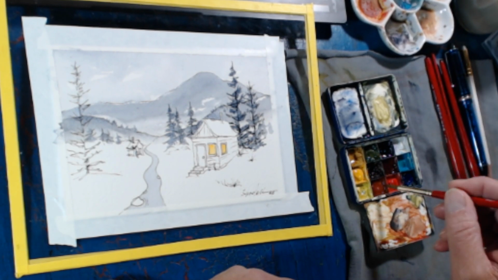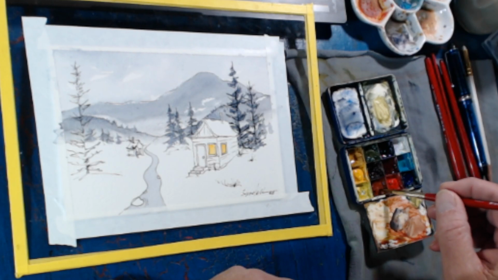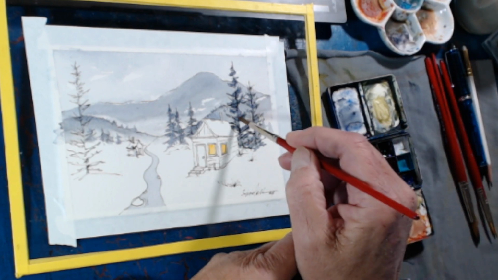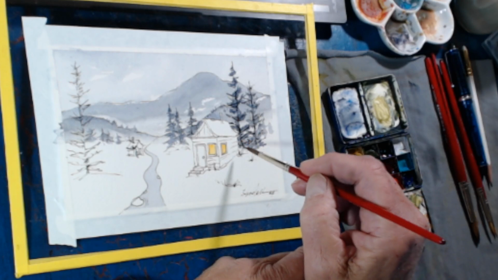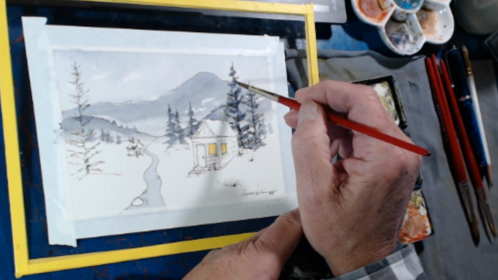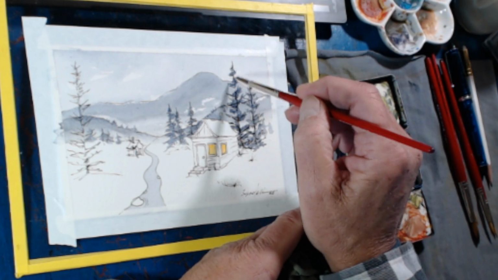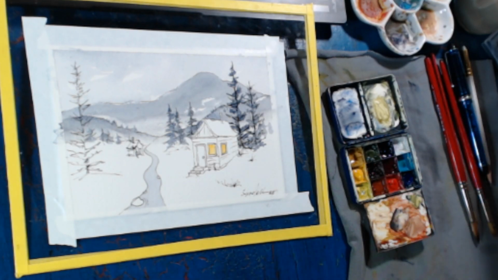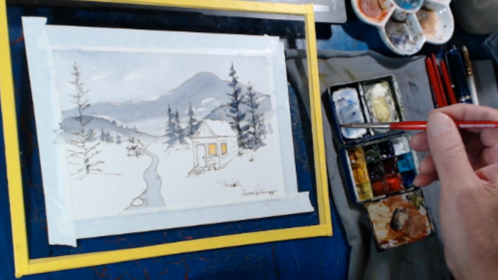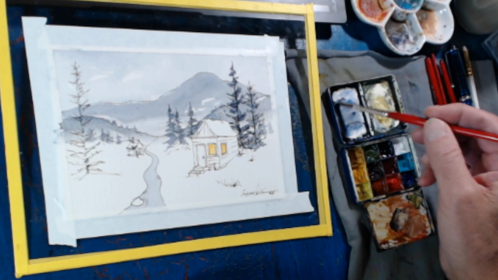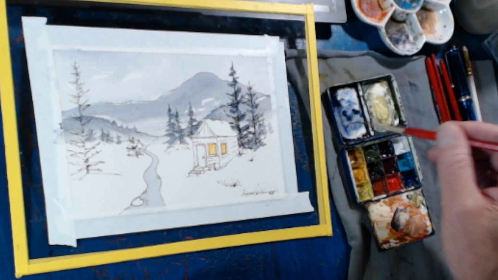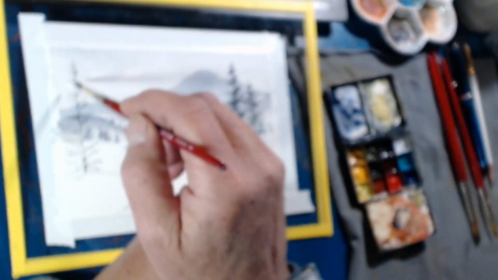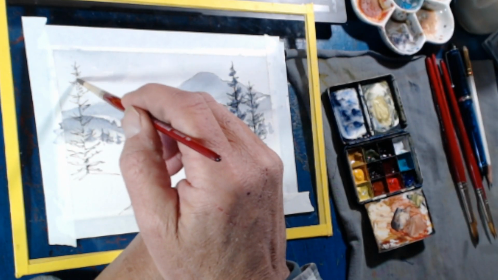I'll go ahead and put just little touches of burnt sienna, maybe a little there, and it'll fade in just a tiny bit. Let's go ahead and get some material on this tree.